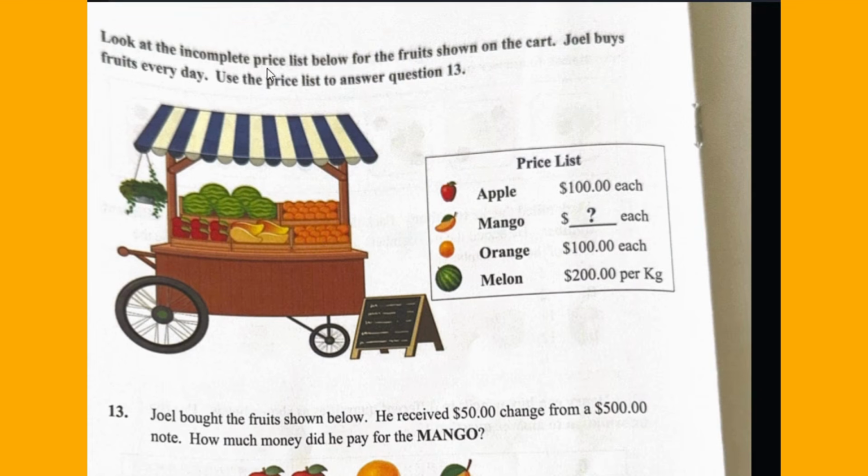Look at the incomplete price list below for the fruits shown on the cart. Joel buys fruits every day. Use the list to answer question 13. So the price list says apple, $100 each. Mango, the price is unknown. Orange is for $100 each. And melon is for $200 per kg.